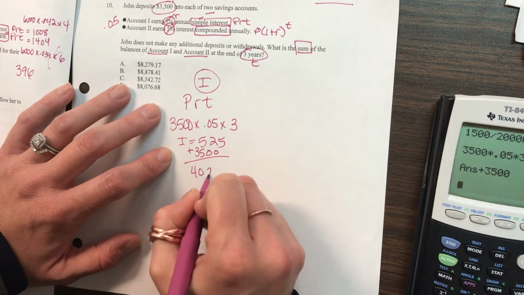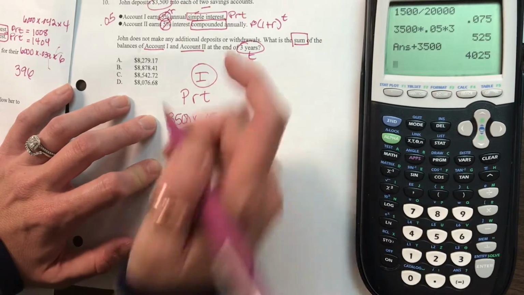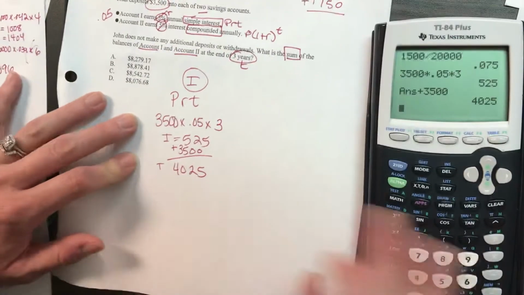So 4,025 is my total balance. We asked for the balance. Okay, so that's account 1.